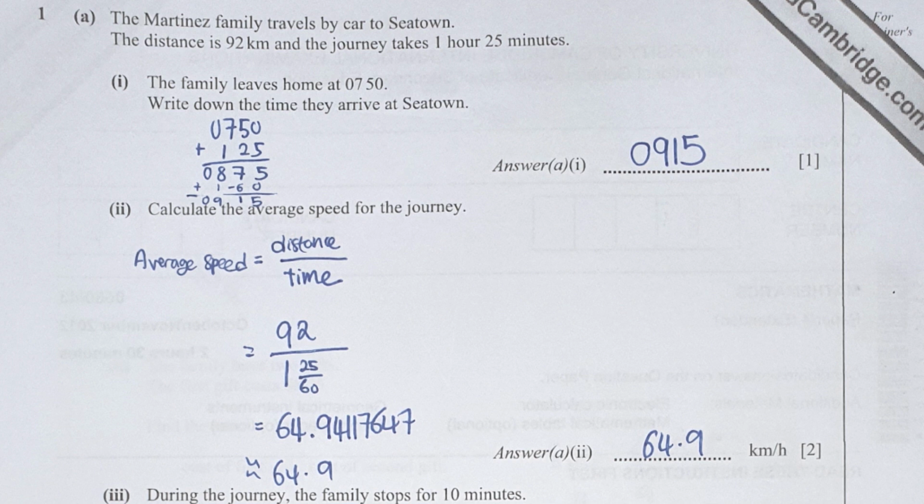As for part 2, the average speed, this one will be distance over time. The distance is given as 92, whereas the time is 1 hour and 25 minutes. Do take note that you are required to change the minutes into hour format. Hence I wrote 92 over 125 over 60. So your final result will actually be 64.9.